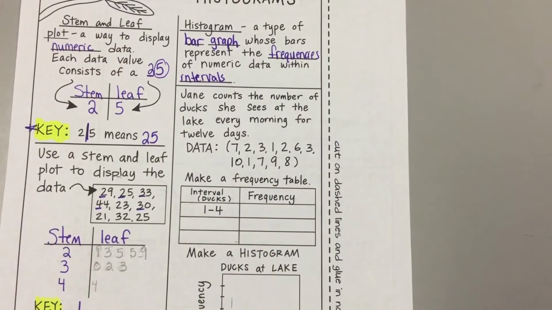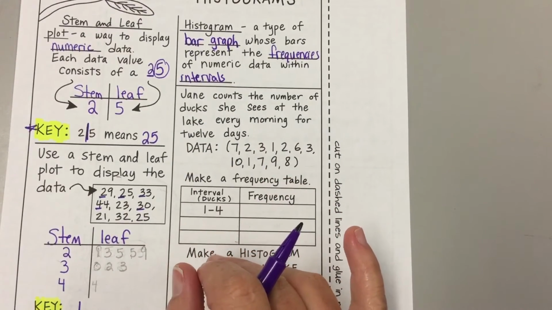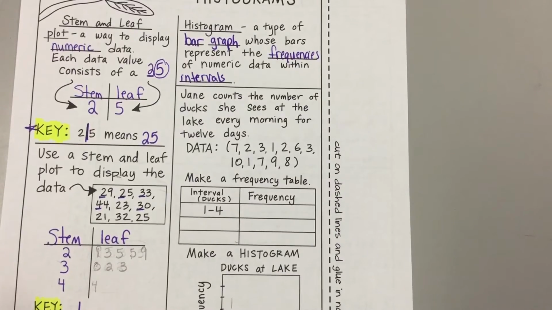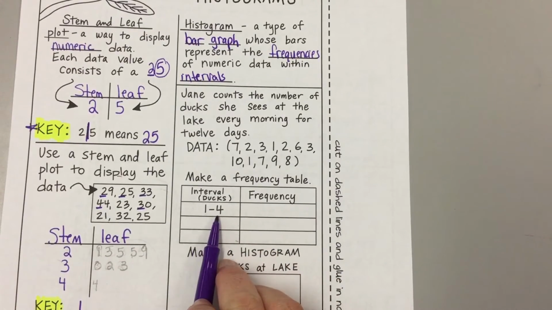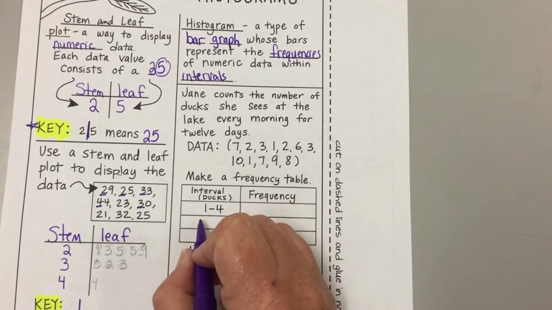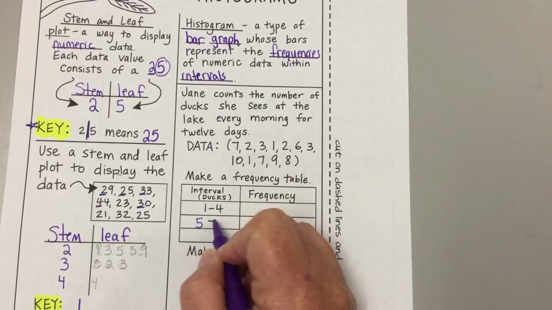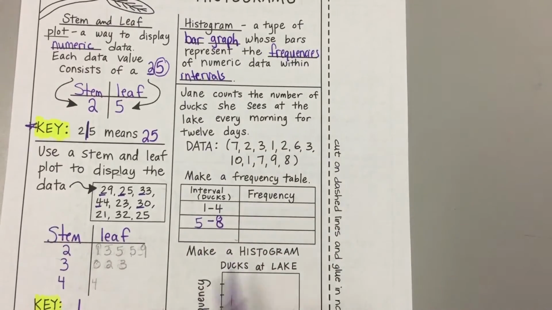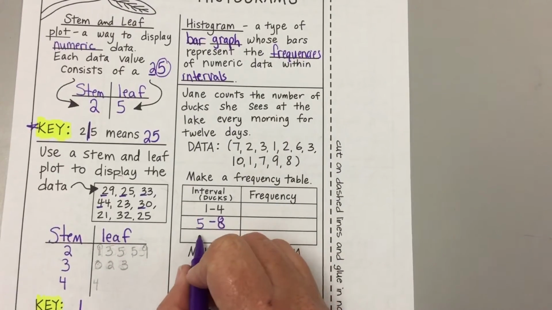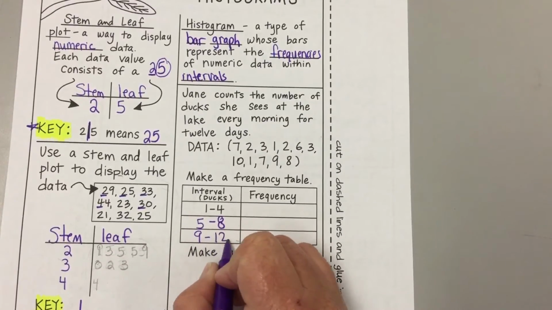Okay, so I'm going to do these ducks in intervals. They've already kind of started me with my intervals. Your intervals always have to have the same numbers. Like I did 1 through 4. So 1, 2, 3, 4, right? Then I'm going to go from 5, 6, 7, what? 8. To 8, right? Then I'm going to do, what's my next number after 8? 9, 10, 11, 12. That's going to be my intervals.